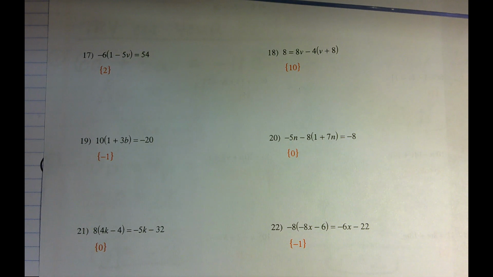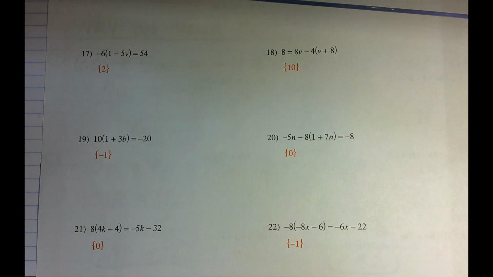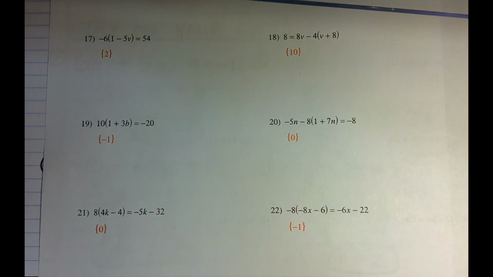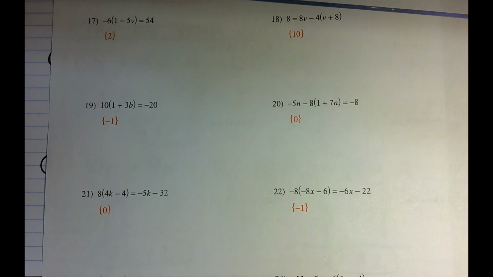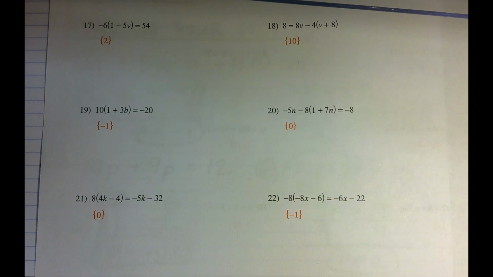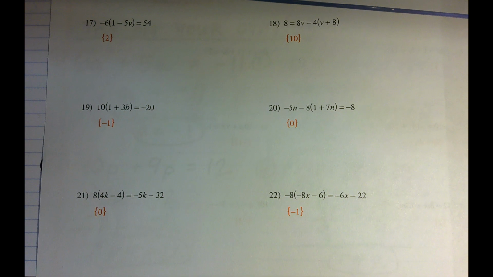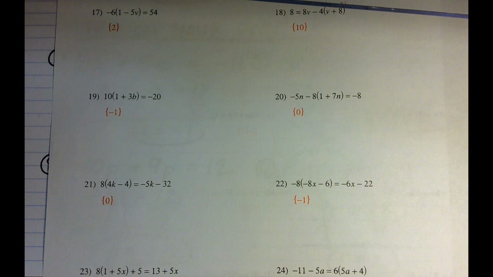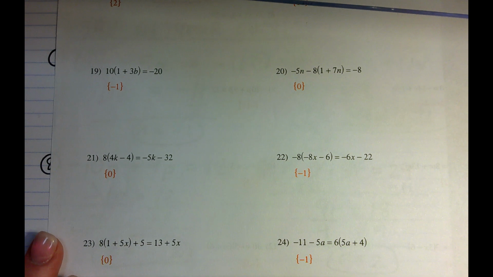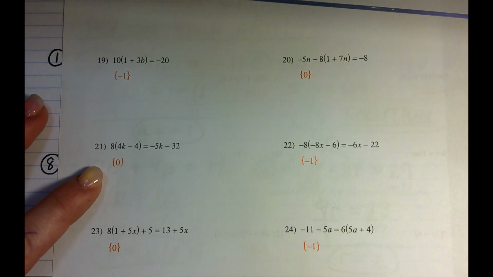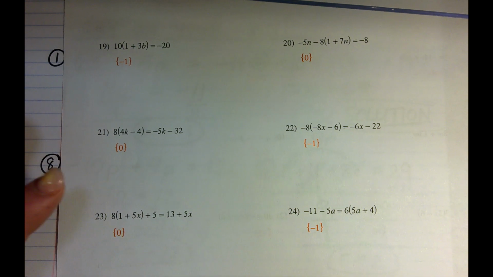19, b equals negative 1. 20, n equals 0. We need to work on those two, how they get 0. Oh, on number 20. And 21. Okay, 20 and 21 are both 0. Yes, we can work those out together for sure. Let's see. 22, x equals negative 1. Ooh, we got some tricky ones back here.